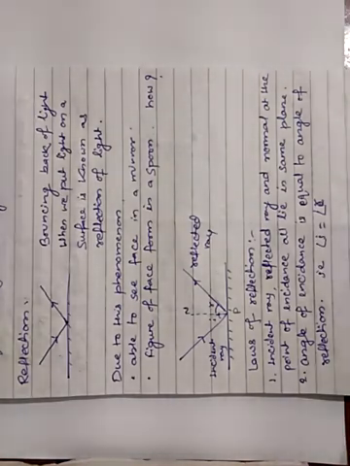15, 15, 20, 20, 10, 10, 5, 5, then 0, again 0. It means that when angle of incidence will be 0 degree, angle of reflection will be also 0 degree. What will be shape of incident ray at the time of 0 degree angle of incidence?